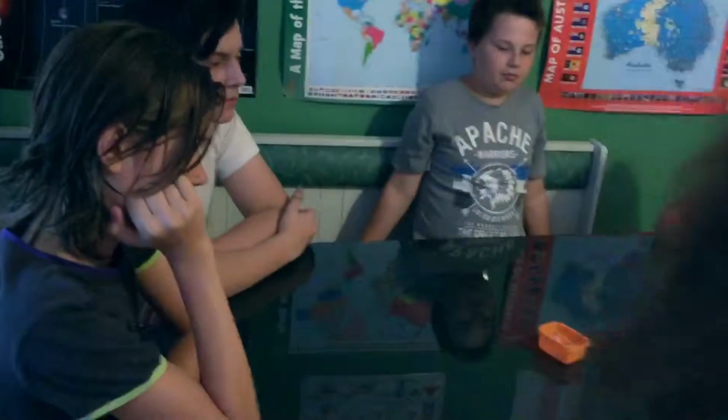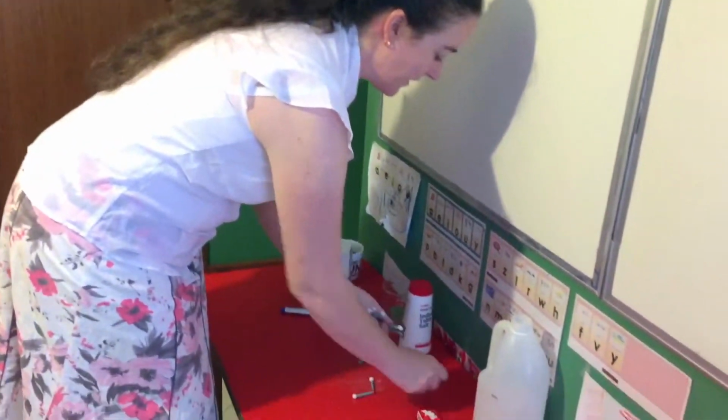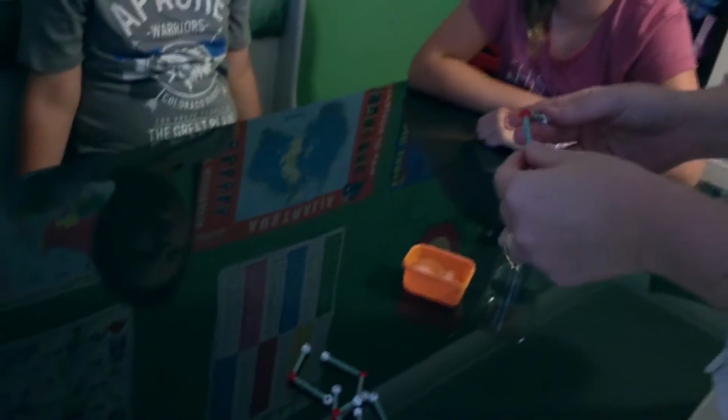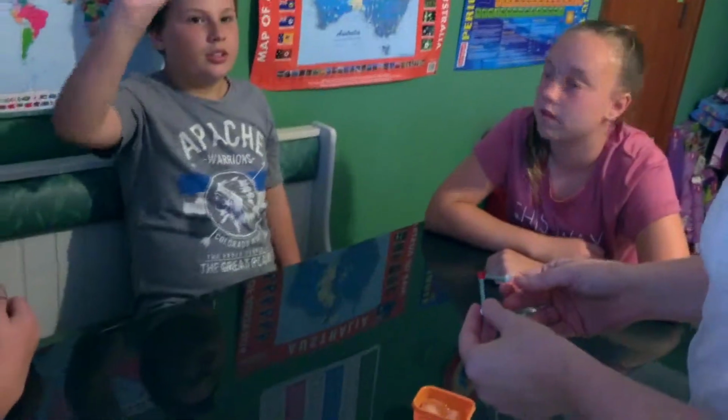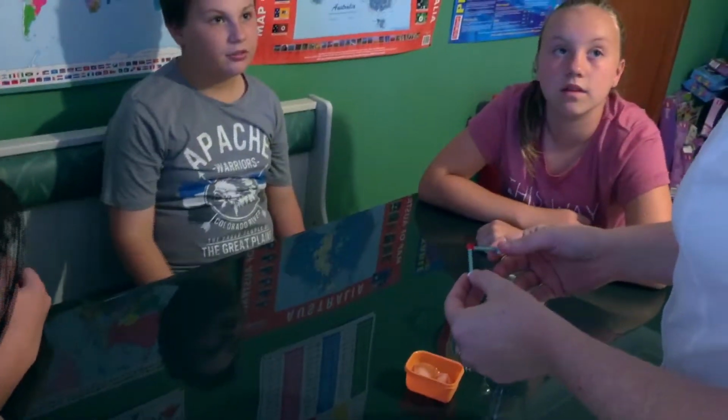So I've got some little bits here of water molecules. So these are ones that I made earlier. So these are just water molecules. So what's the chemical formula for water? Two hydrogen, one oxygen. Yep, so what's it called? H2O. Yeah, so you write it as H2O. So these are all H2O. So there's the two H's and there's the O.